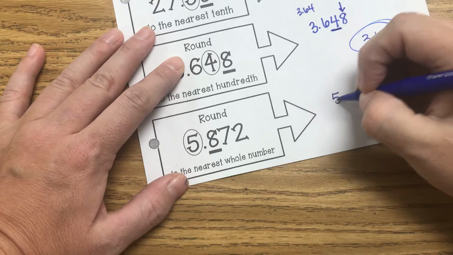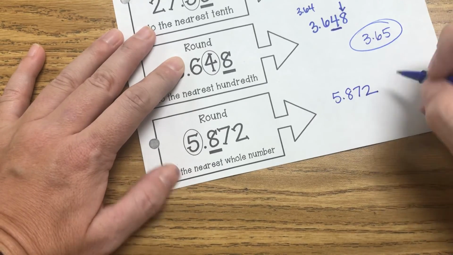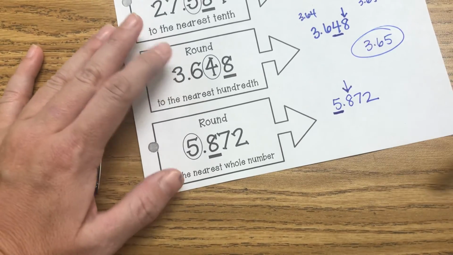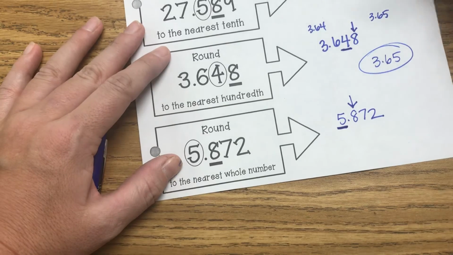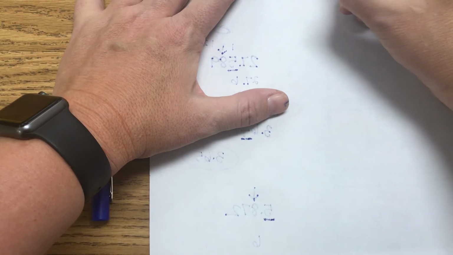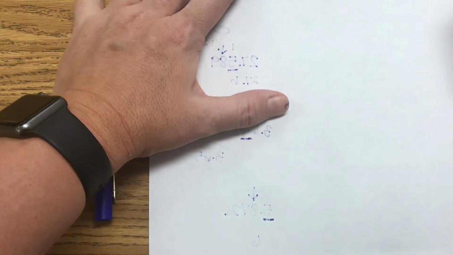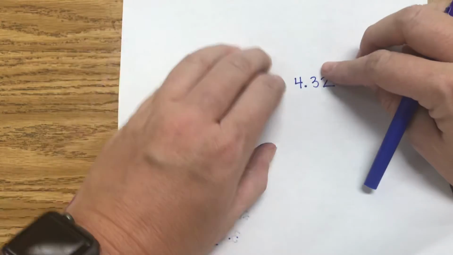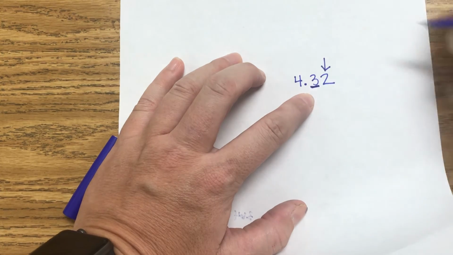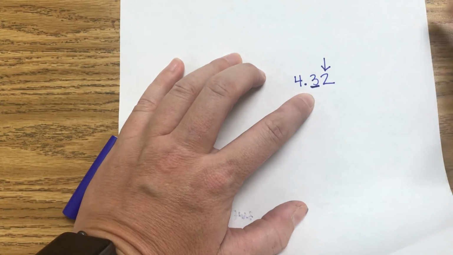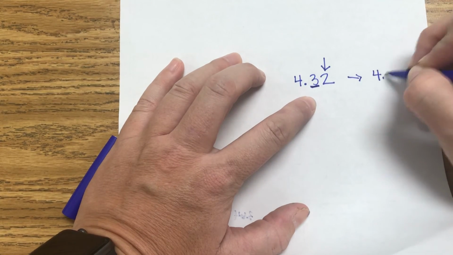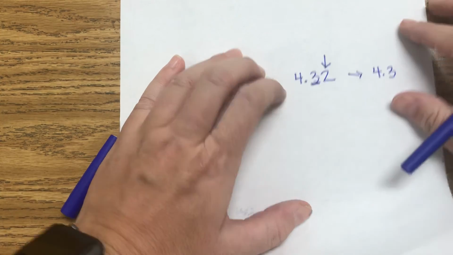For the bottom one, we have 5 and 872 thousandths, and we want to round it to the nearest whole number. So that's this place, and once again, the 8 is above, so we would round to 6 wholes. If we were looking at 4 and 32 hundredths and we wanted to round it to the nearest tenths place, again, I would look at my tenths place, and I would look here, and the 2 is not quite halfway, so I would round to 4 and 3 tenths.